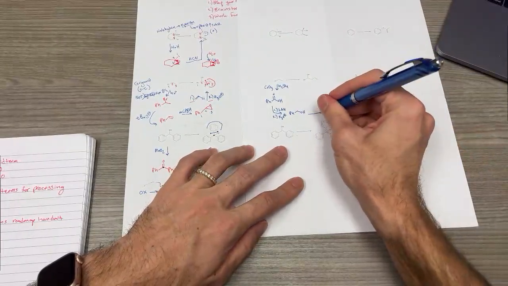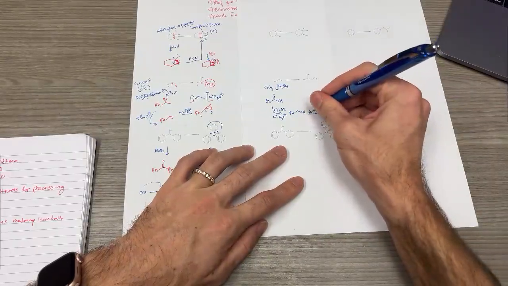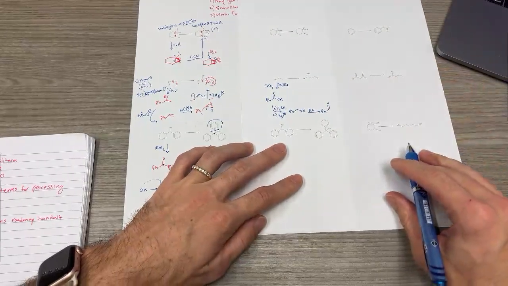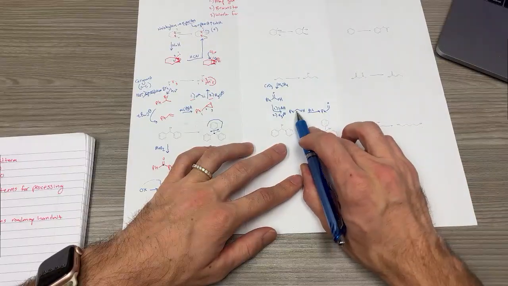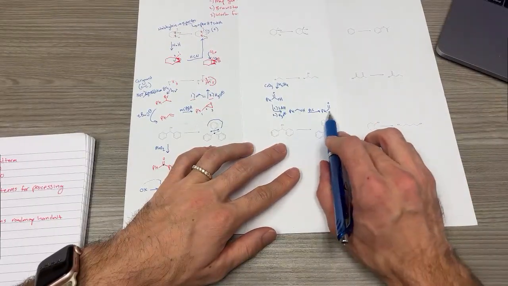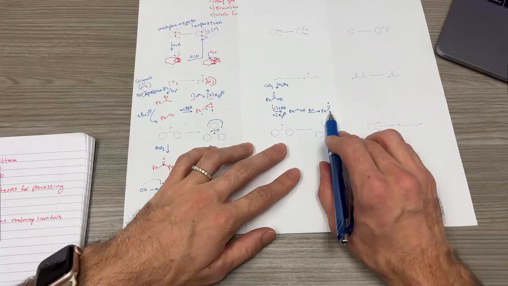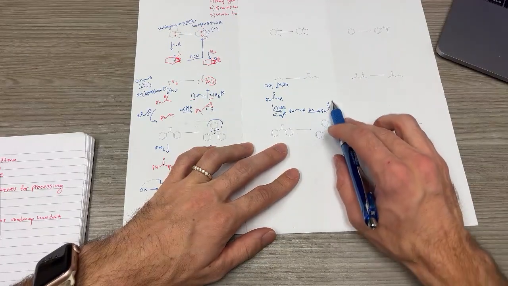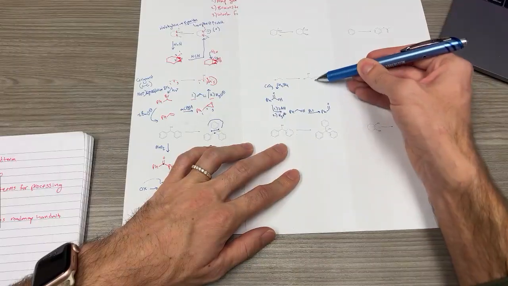This alcohol can then be oxidized with a mild oxidizing agent into benzaldehyde. PCC takes this benzyl alcohol into benzaldehyde. Now I have a primary carbonyl that feeds into a secondary alcohol.